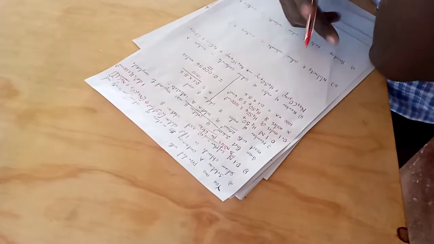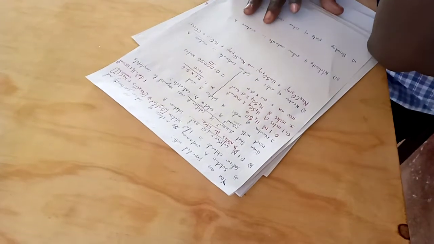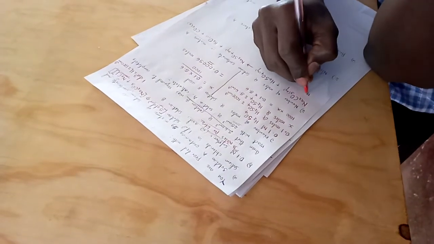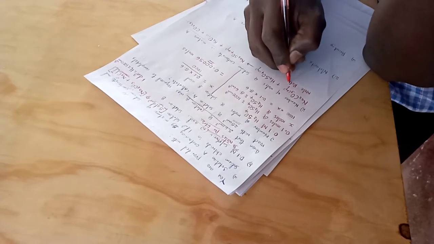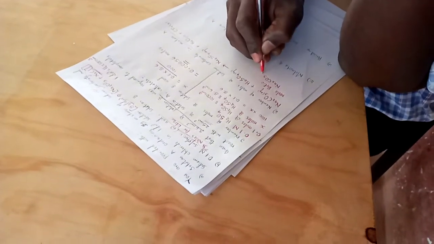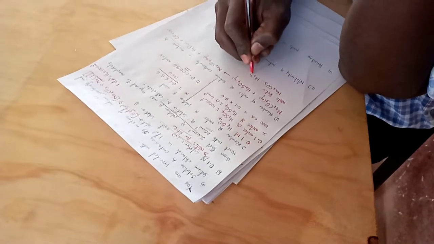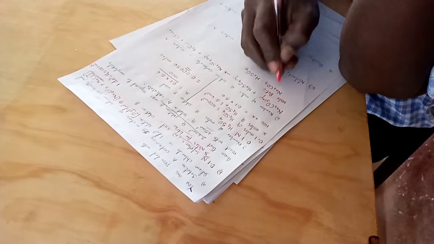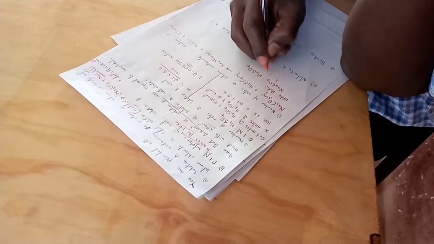Now that means using this equation, because it is balanced, I can get the mole ratio. The mole ratio, sodium carbonate is to sulfuric 6 acid, is 1:1.